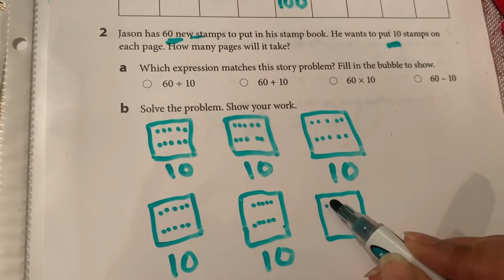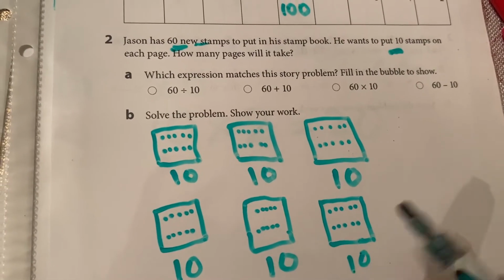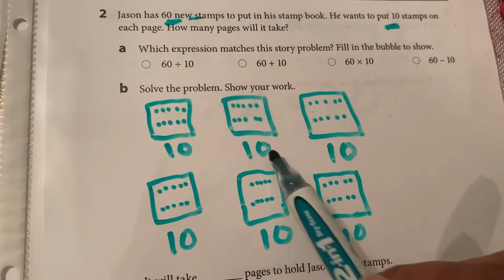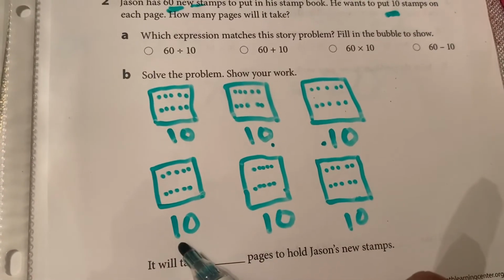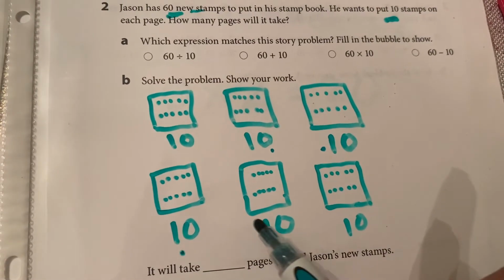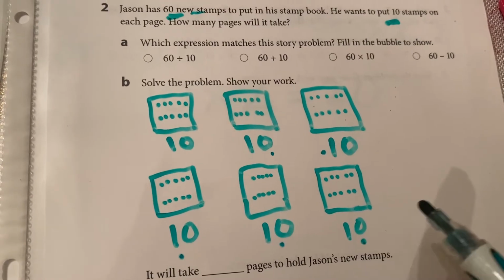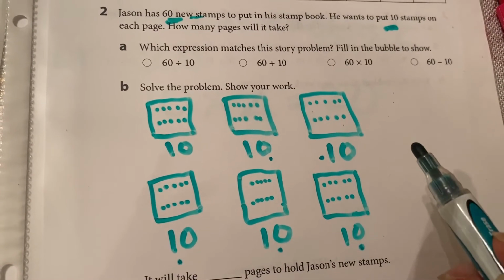Let's see if this works out. So let's see. 10 plus 10 is 20. 20 plus 10 is 30. 30 plus 10 is 40. 40 plus 10 is 50. 50 plus 10 is 60. So I have 60 stamps.